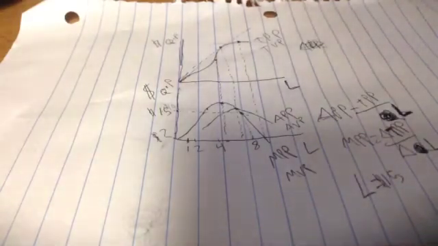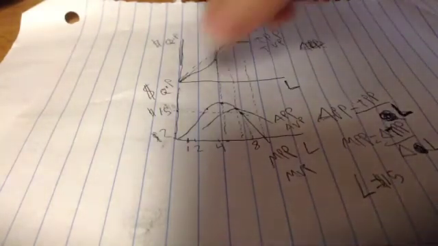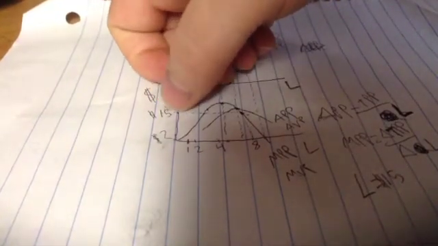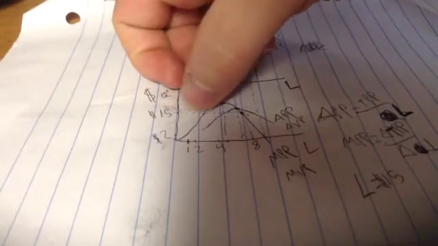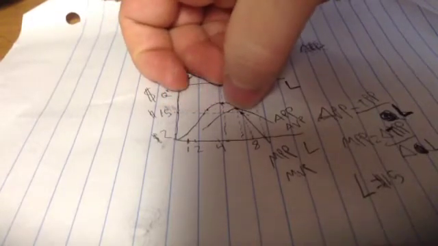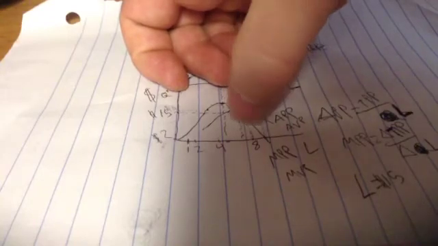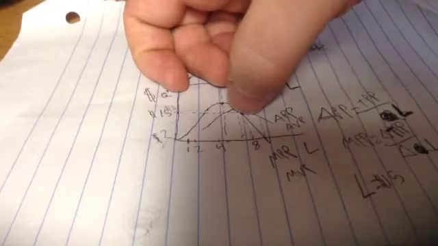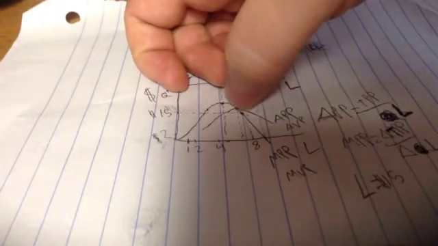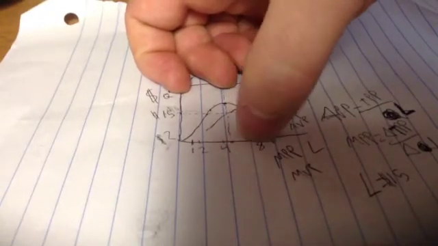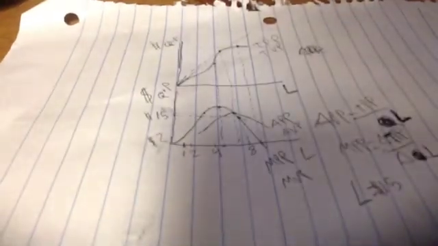So what you'll do is you'll draw a line to here, and if this is underneath where APP equals MVP and above the x-axis, you're going to hire that many workers. So in this case, you'd be hiring 8 workers.